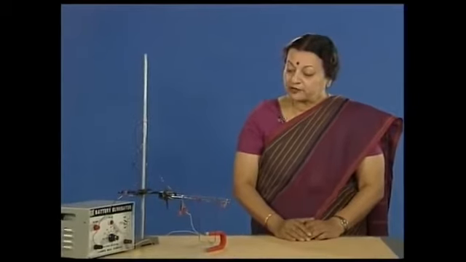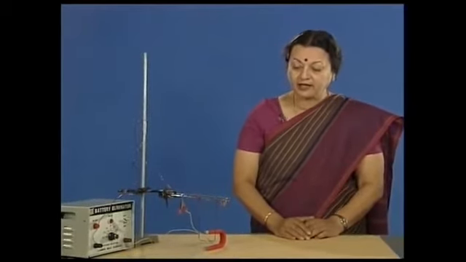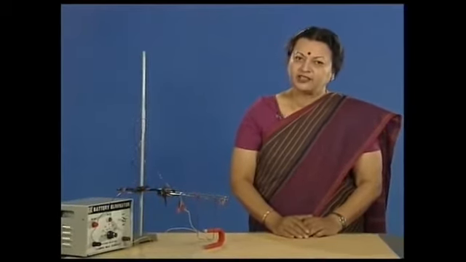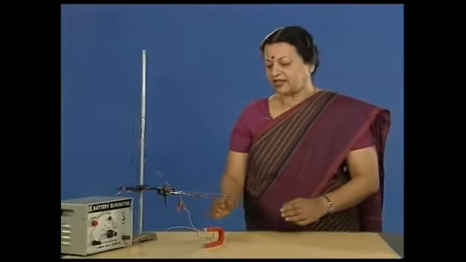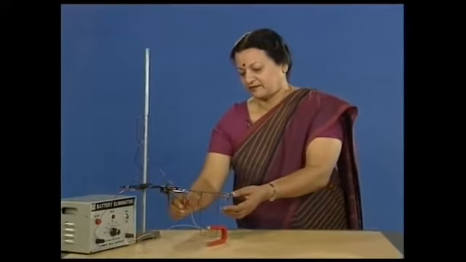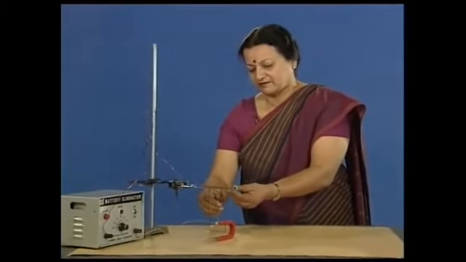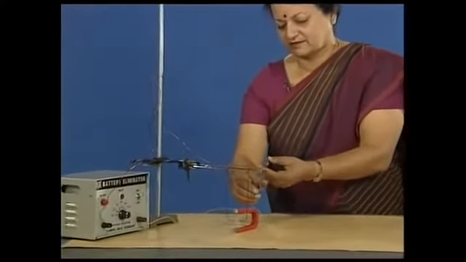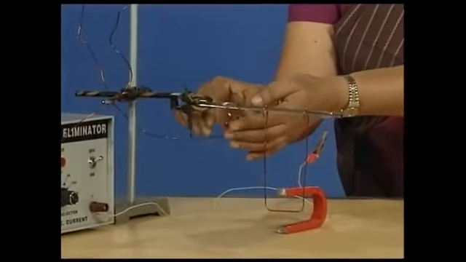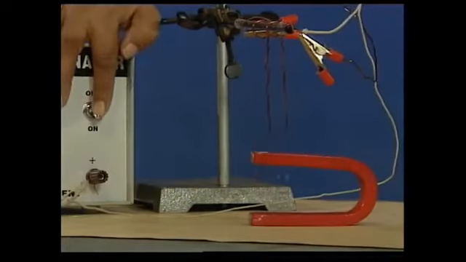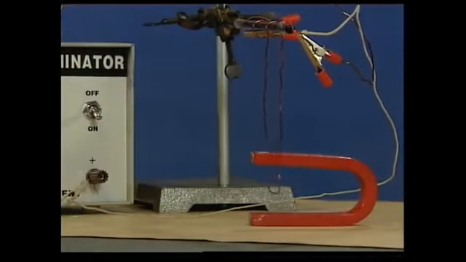Now, if we were to reverse the direction of current in the wire, will it experience a kick in the opposite direction? Well, let us try that. So, when we reverse the direction of current in the wire, the force on the wire also reverses.